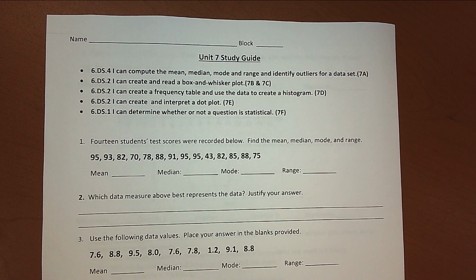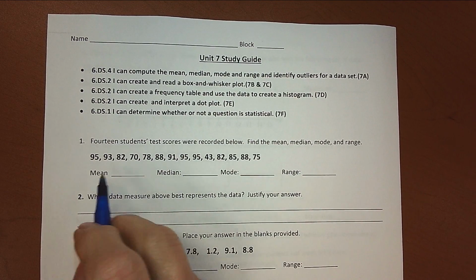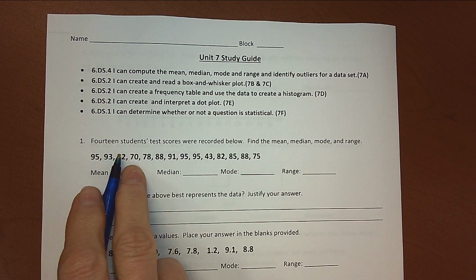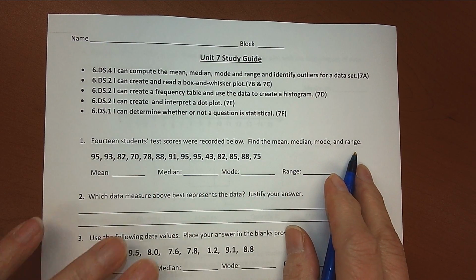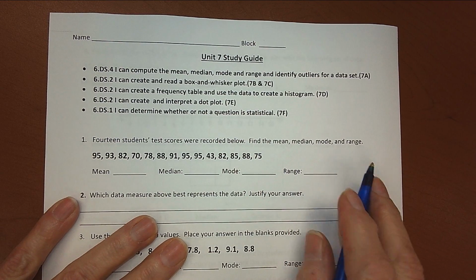This is the answer key for that study guide. So our first question here says 14 students' test scores were recorded below. Find the mean, median, mode, and range. So the first thing I'm going to do is go ahead and put this data in order.